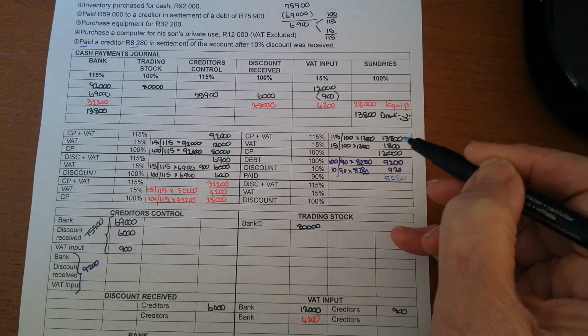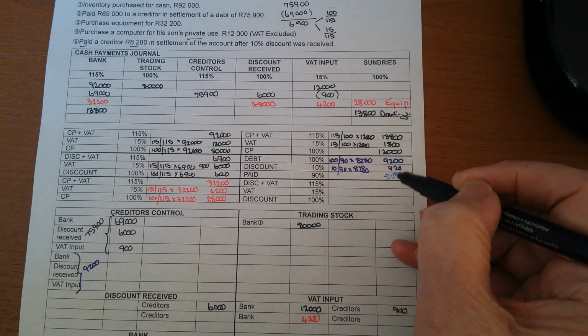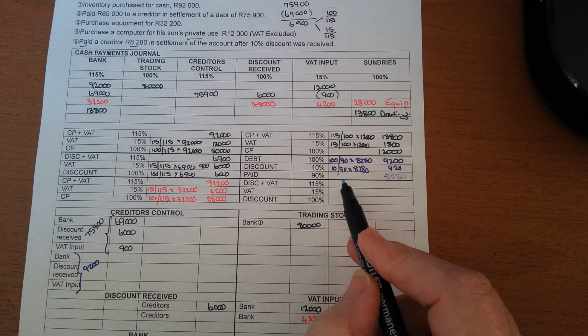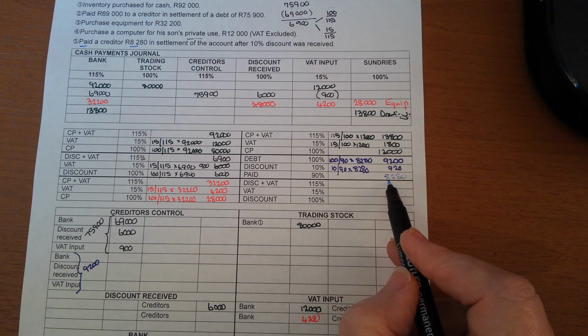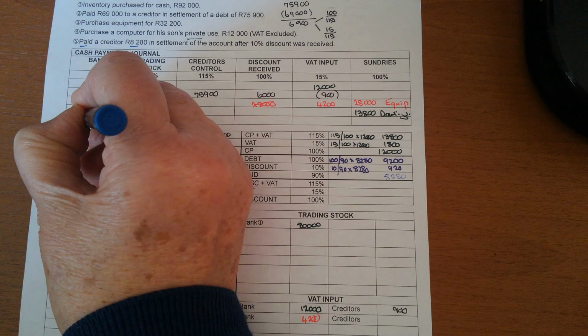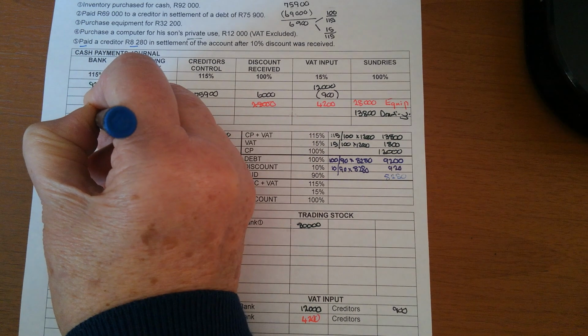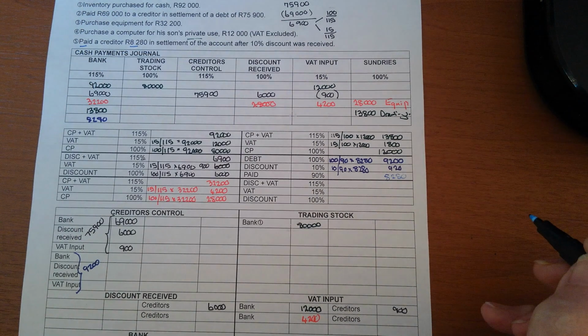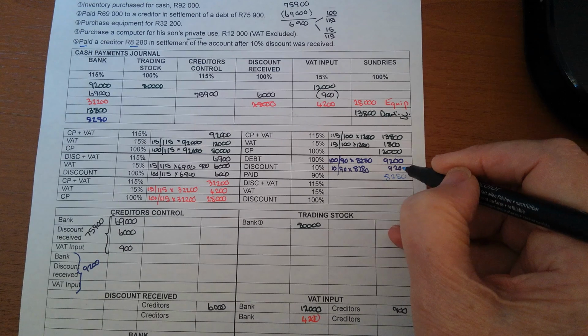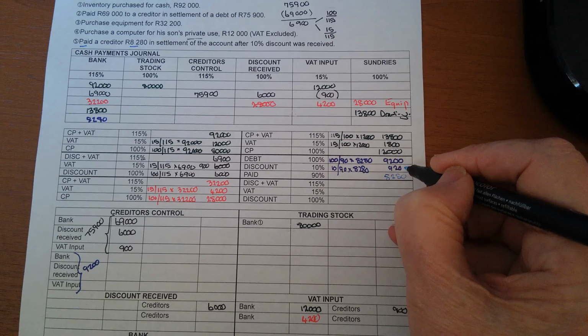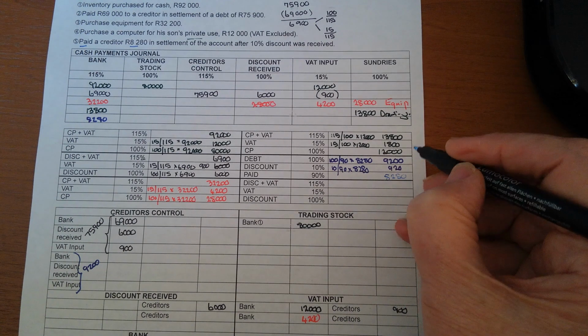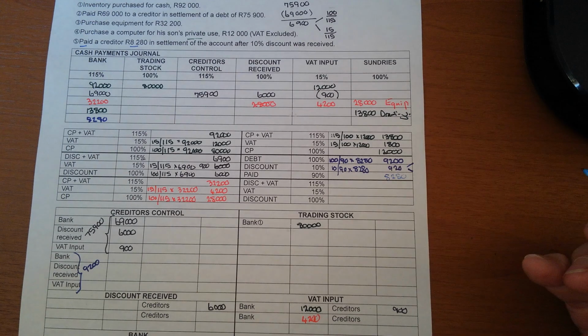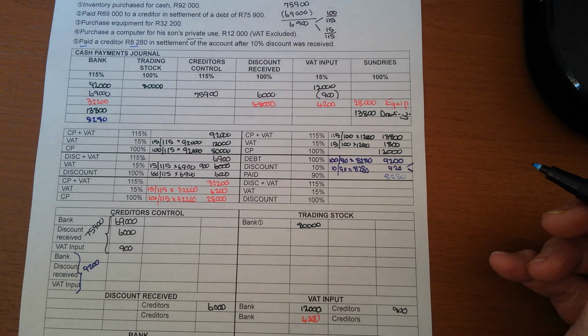Okay, we will split it up between the different columns, and I would say the amount that we actually pay out of the bank is the 8,280. And now we've got discount, 920. So we have to calculate and see what portion of that discount is discount and what portion is VAT.